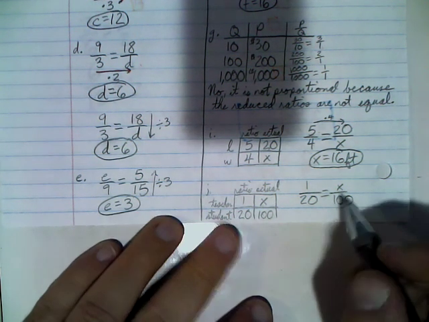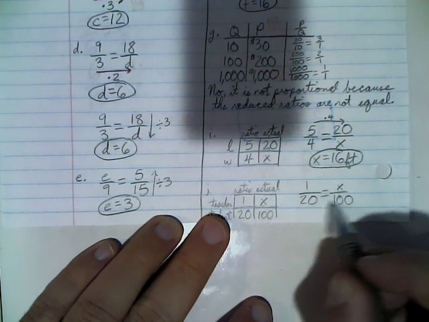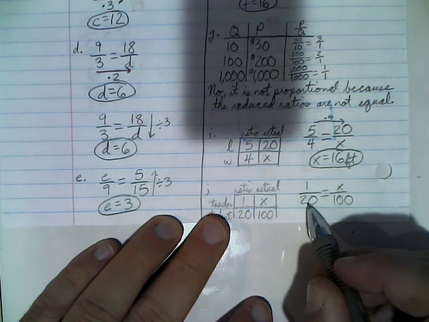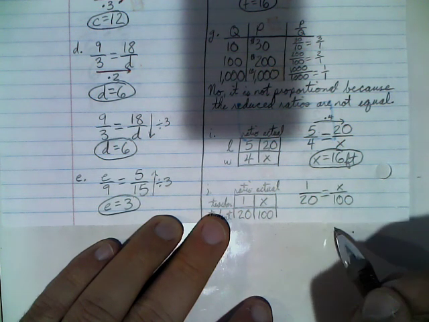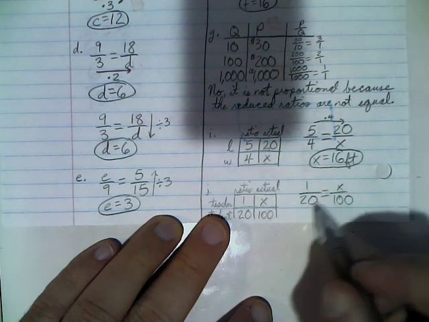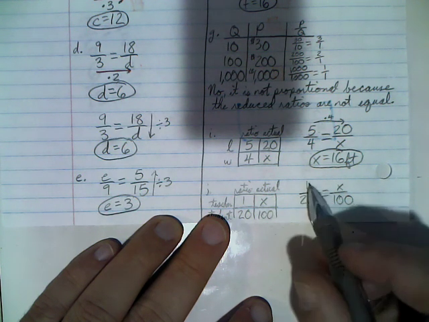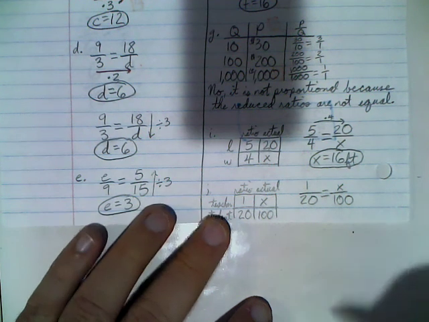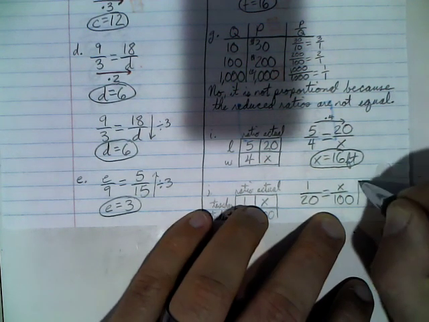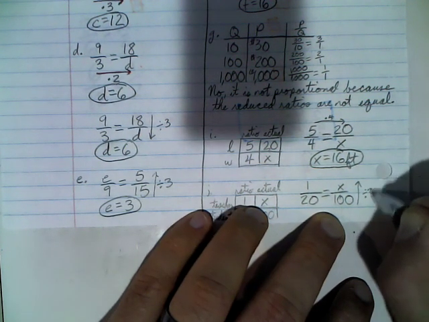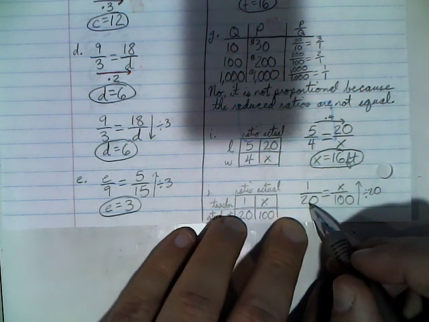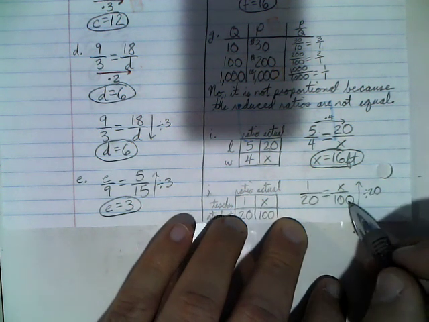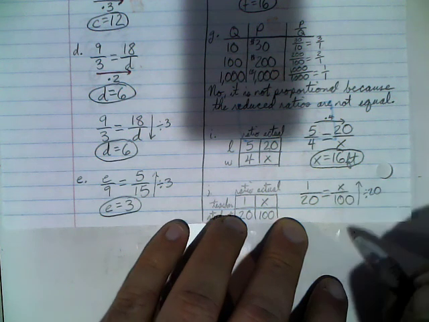So I've actually got some nice options here. If I go to the right, this will be 20 times 5 is 100. If I go up, then 20 divided by 20 is 1. And, just to mix things up, I'm going to go up this time. I'm going to divide by 20. So 20 divided by 20 is 1. So 100 divided by 20 should be x.